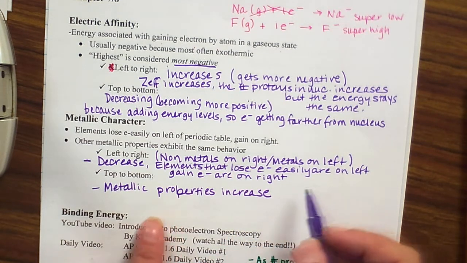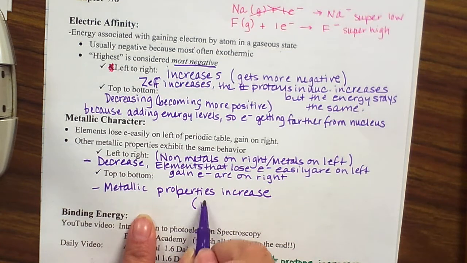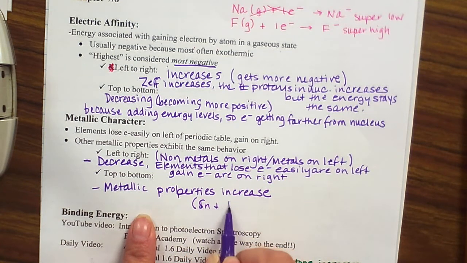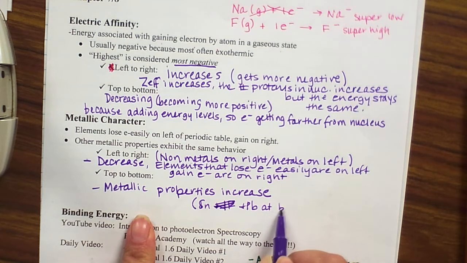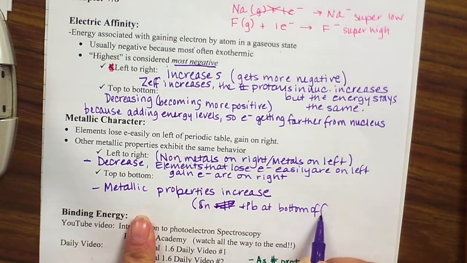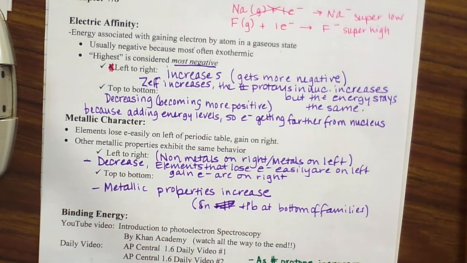So, for example, tin and lead are at the bottom of their families, but at the same time, tin and lead are way over to the right.